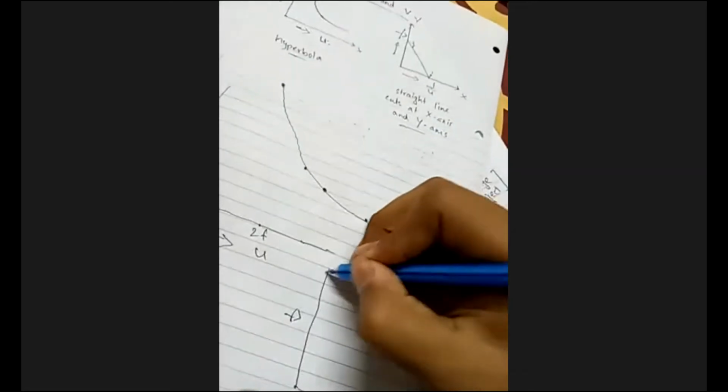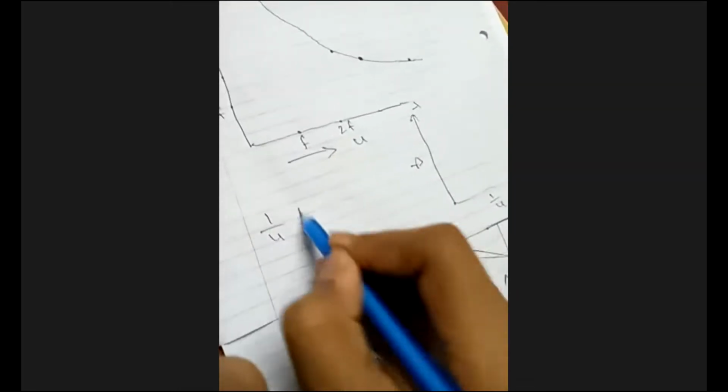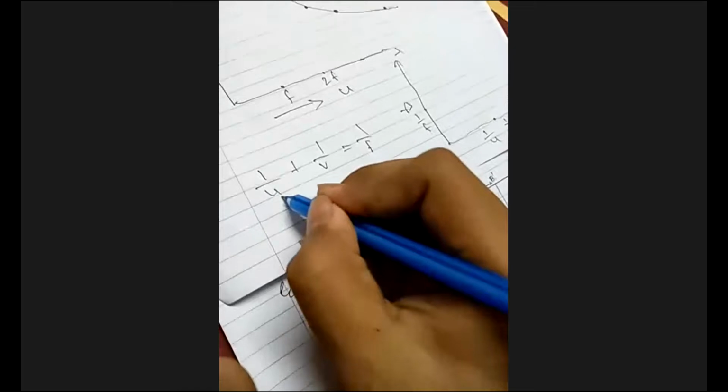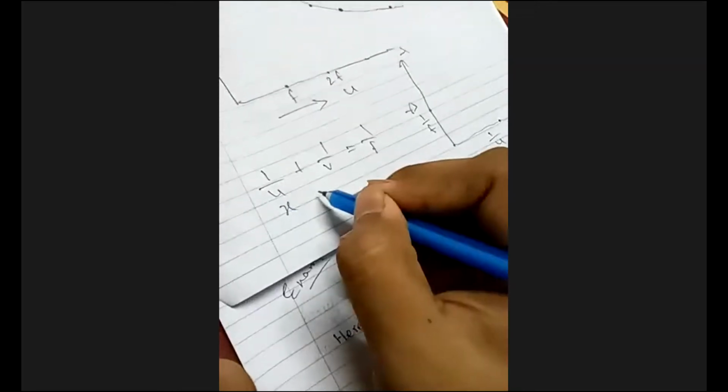And why that happens, let's see. Suppose this is the graph, with 1 by u on the y-axis and 1 by v on the x-axis. We learned the lens formula, right? 1 by u plus 1 by v equals 1 by f. And the focal length will obviously be constant here. Suppose this is the focal length 1 by f, and this is also 1 by f. So let's take x for 1 by v and y for 1 by u, so x plus y equals 1 by f.